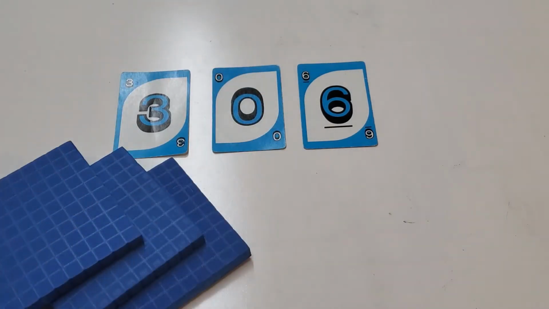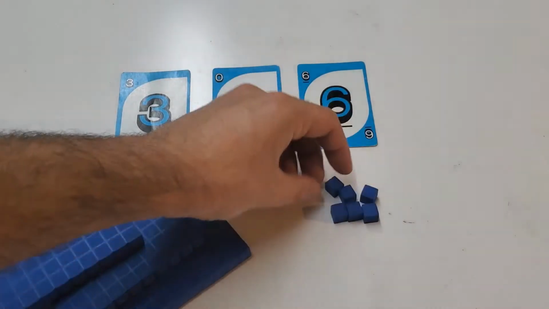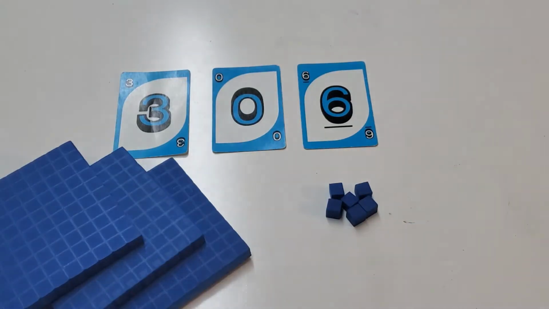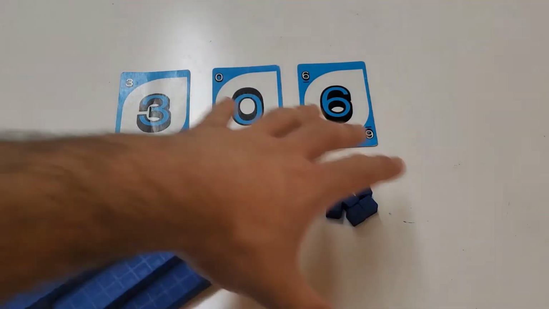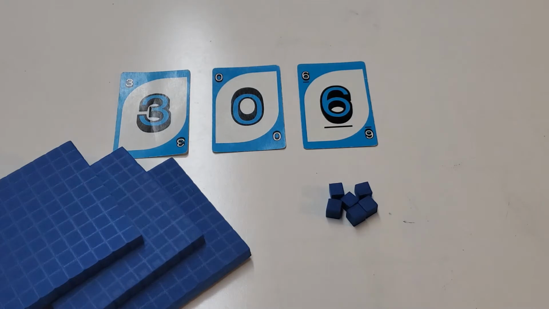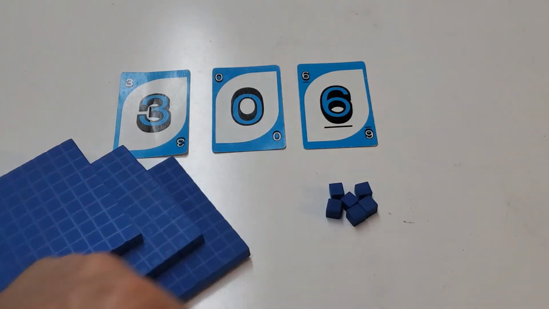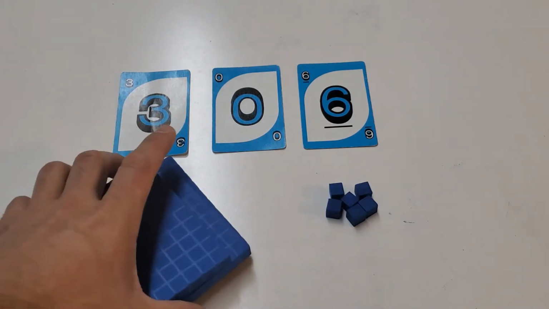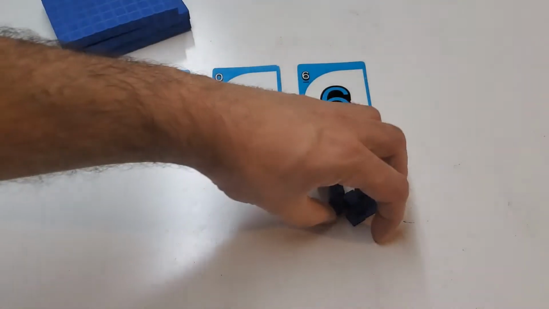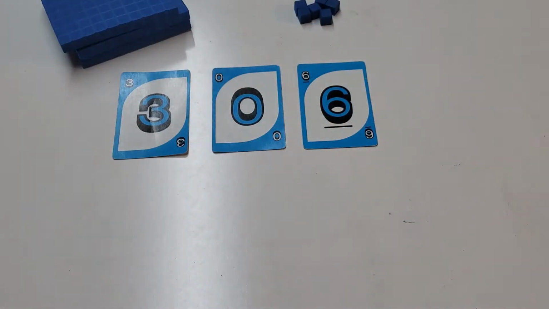0 tens, which means we have none of these, 0 of them. And then 6 ones. So 306 is represented by that model. 3 hundreds, 0 tens, and 6 ones. Let's just set these aside for just a moment. We'll put these up here. And I have another number.